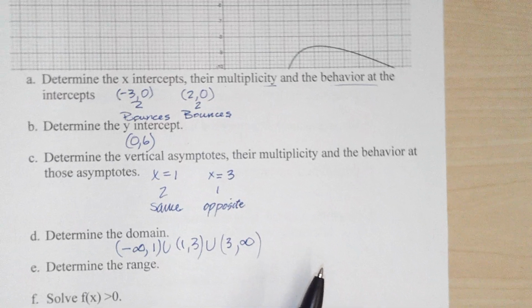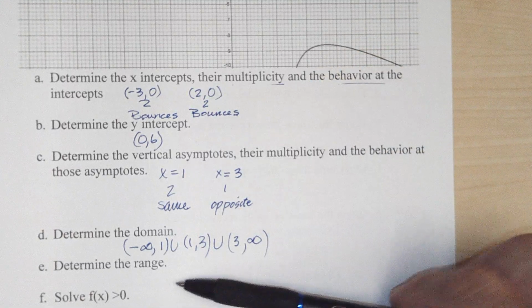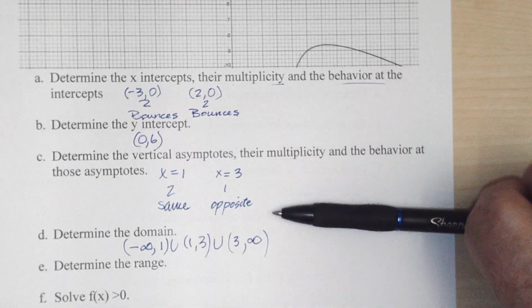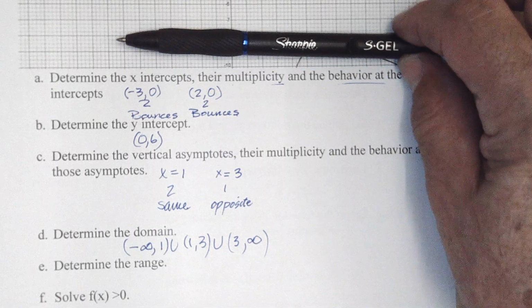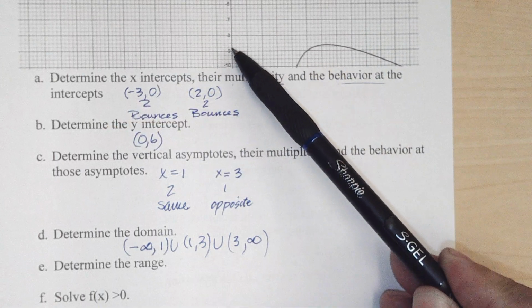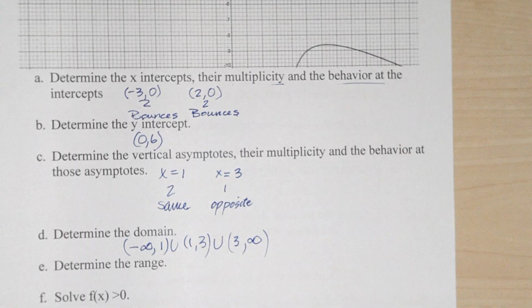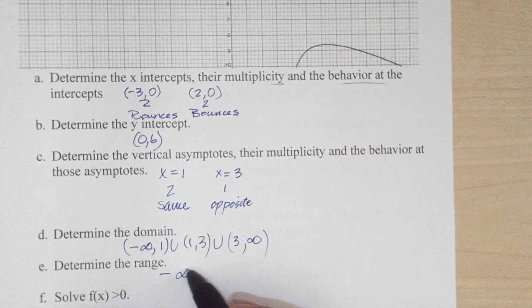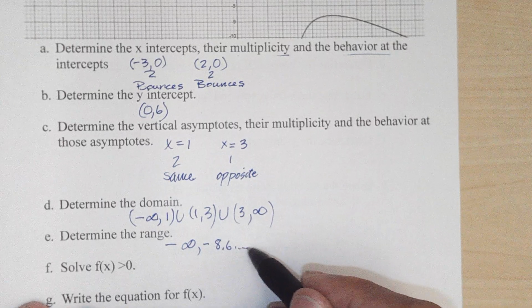Range. Okay, to get the range, it looks like this goes down till -infinity. So from -infinity up to here, about -8.6 something.